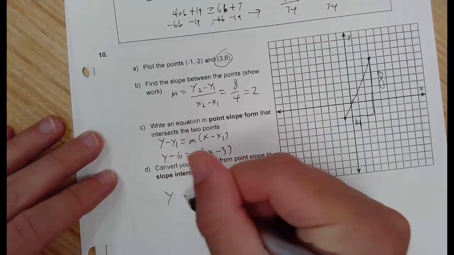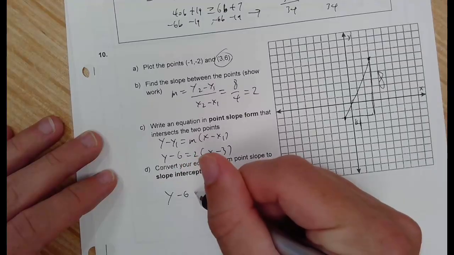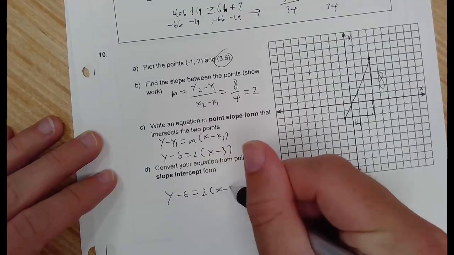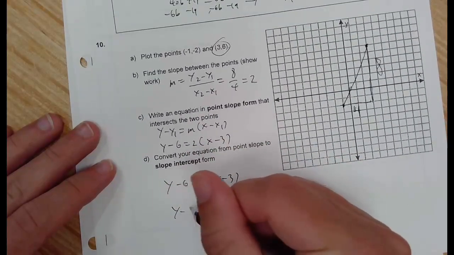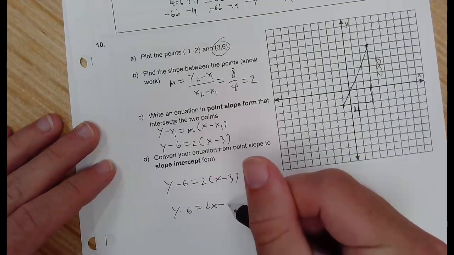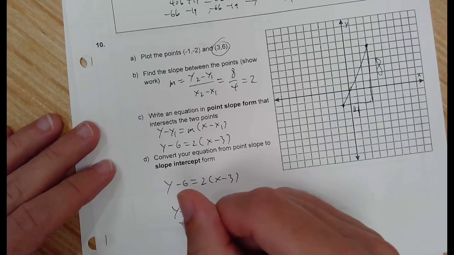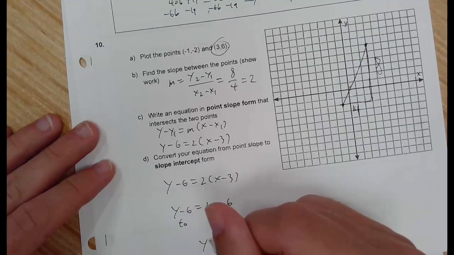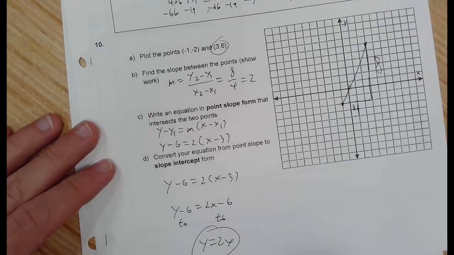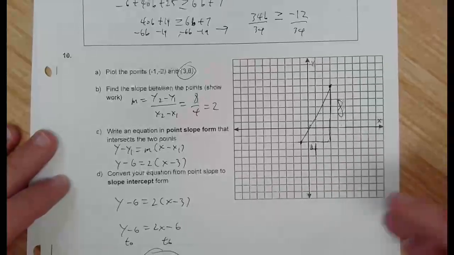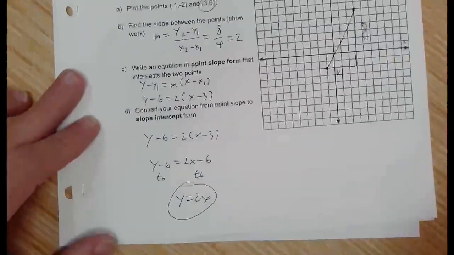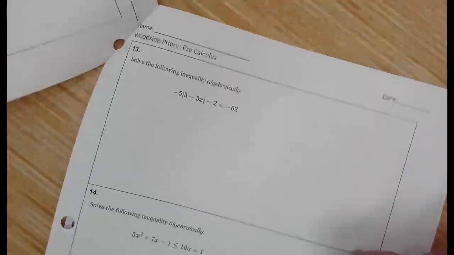So we're going to take that same equation. I'm going to just rewrite it. We're going to distribute the 2. So y minus 6 equals 2x minus 6. And then we're just going to add 6 to both sides. So y equals 2x. Okay? And if you look at the picture, I mean, that makes sense. Like, that's what it looks like, y equals 2x. So just always kind of sanity check yourself, like look back at the image.